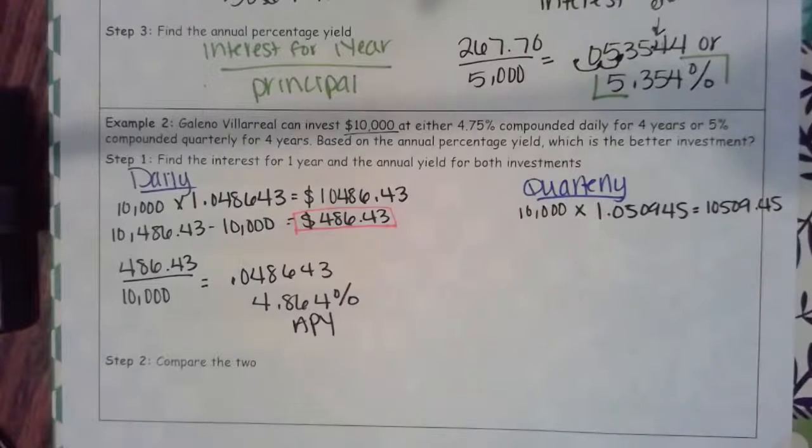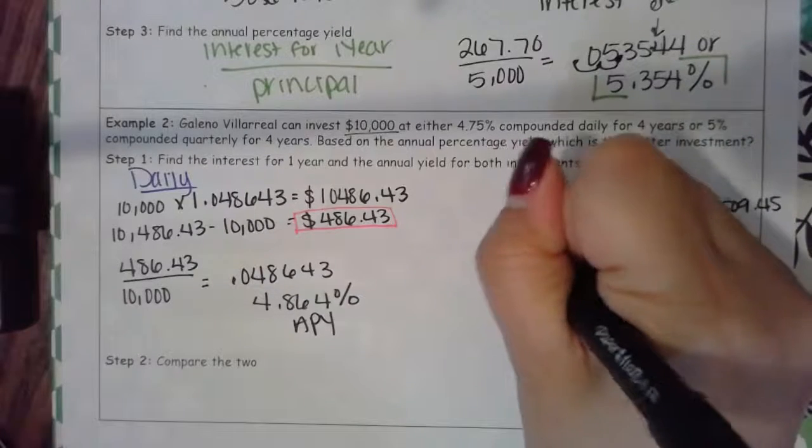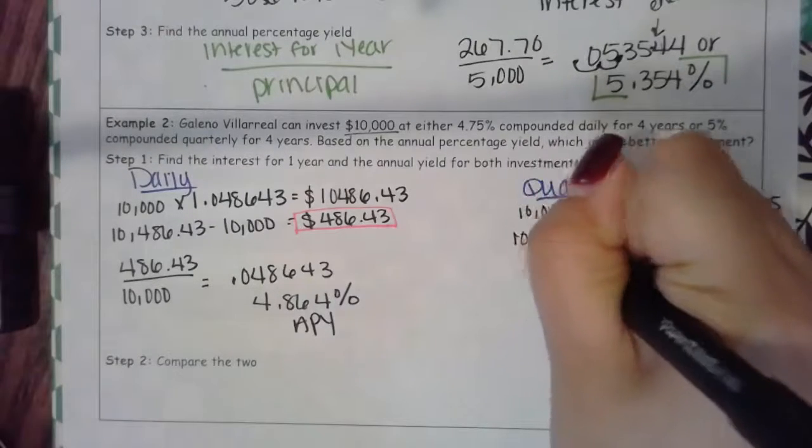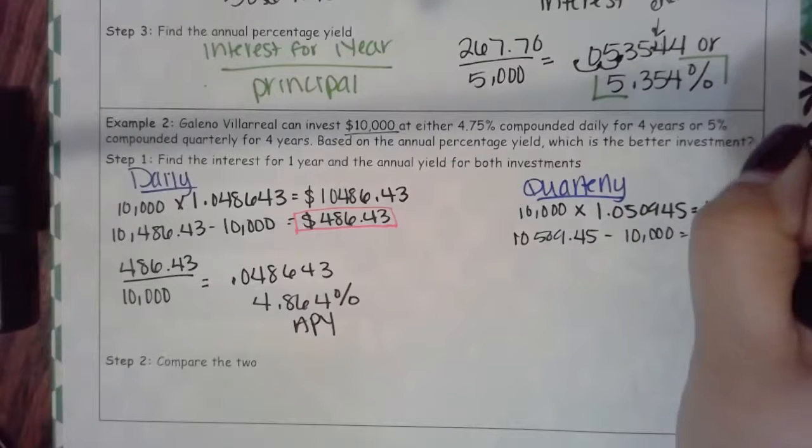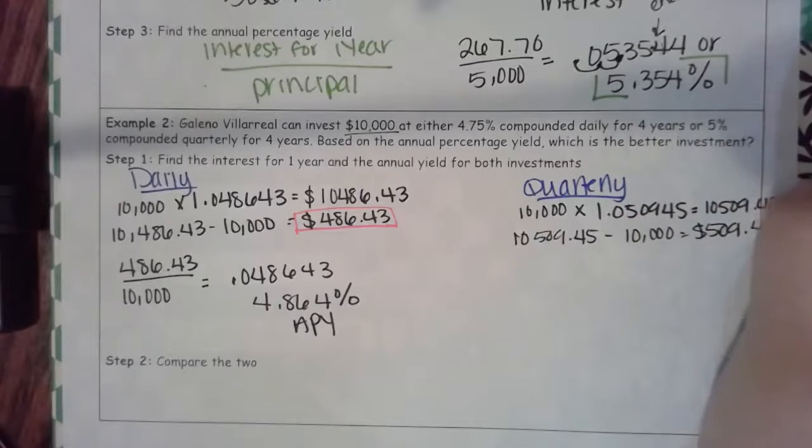Which is going to give you $10,509.45. Then take that $10,509.45 and subtract the original $10,000 from it, and you will get $509.45.